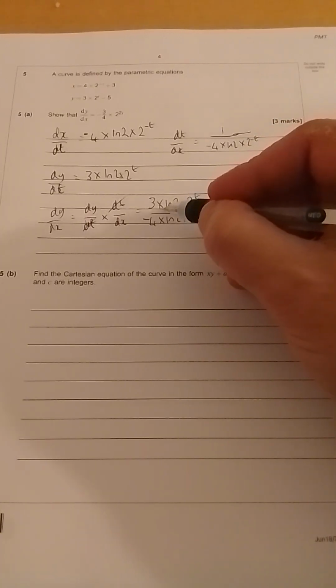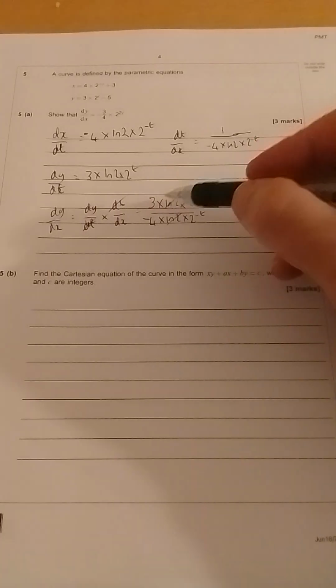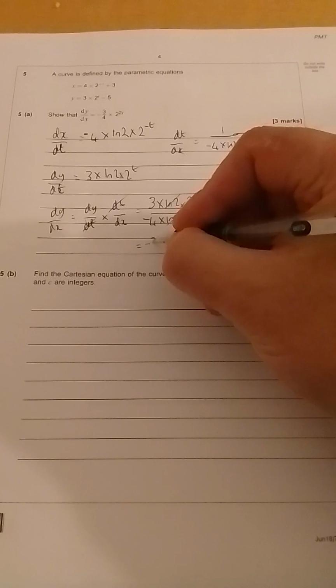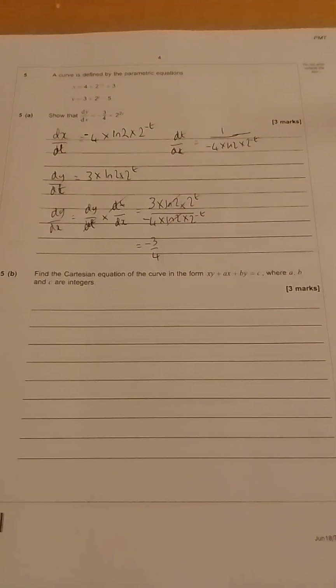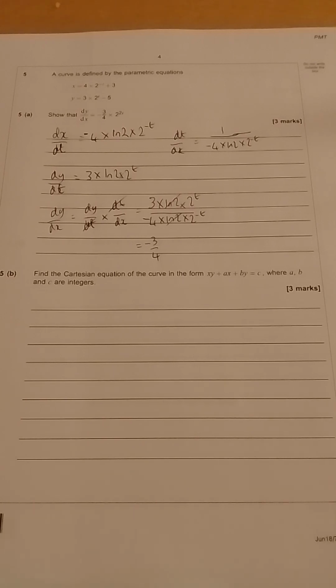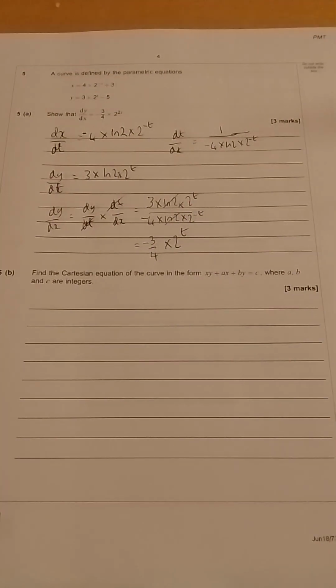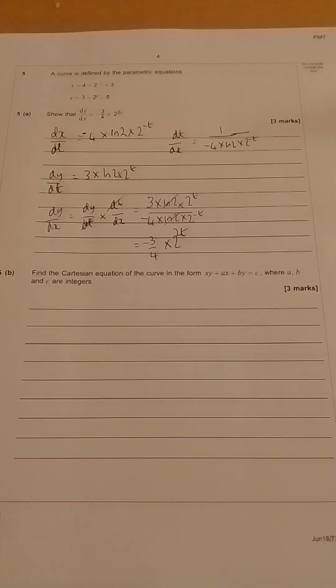Now the natural logs of 2 on the top and bottom of this fraction will cancel out, which leaves us, as the constants, 3 and minus 4, so minus 3/4, and then 2 to the t divided by 2 to the minus t. When you're dividing, you subtract indices, so it's t minus minus t, or times 2 to the 2t. So it's minus 3/4 times 2 to the 2t, which is what we wanted.